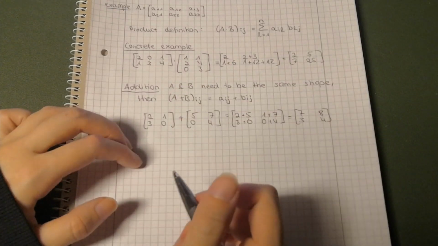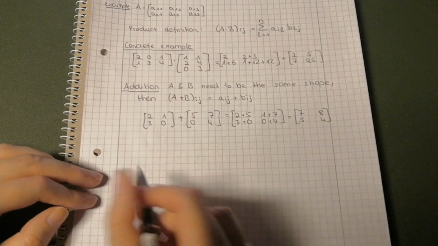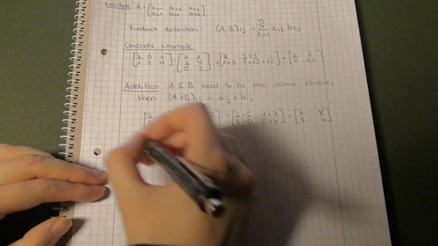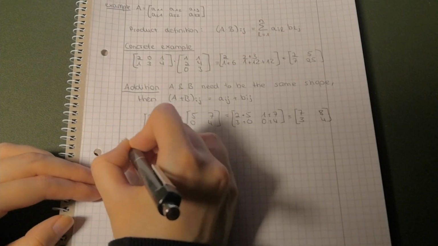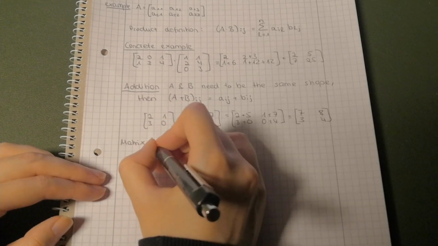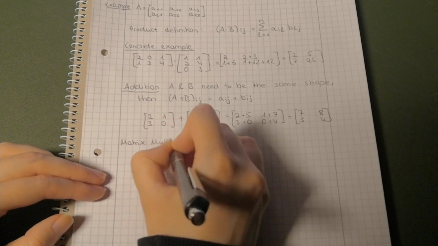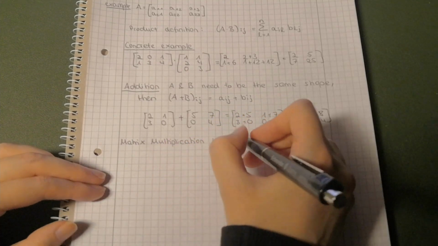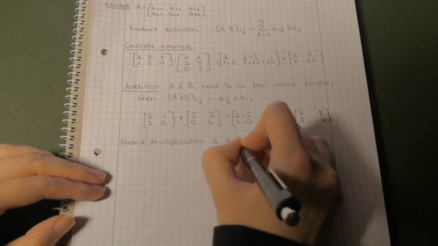Alright, now that we have all the examples and definitions in place, let's look at some properties. The first is matrix multiplication is distributive.